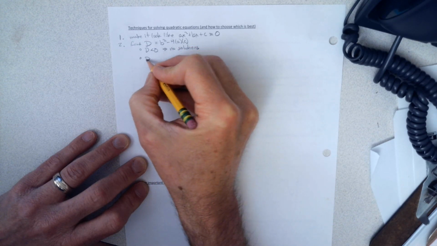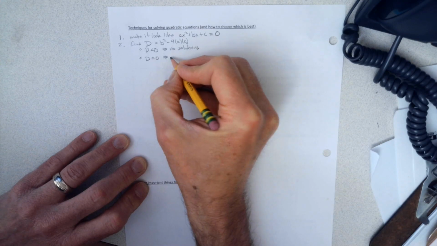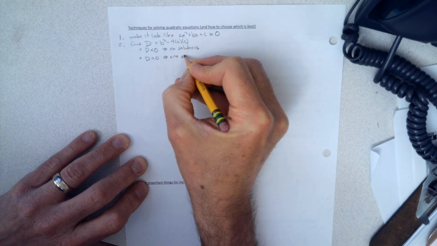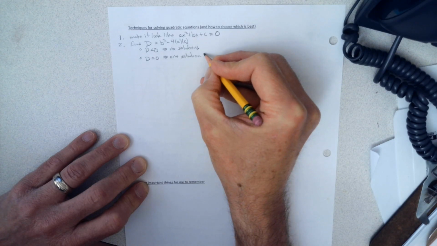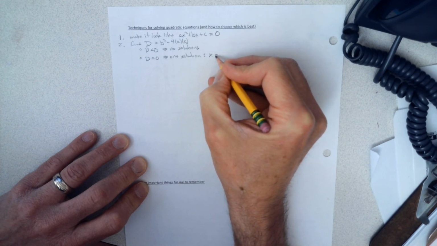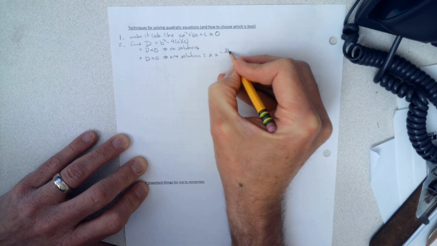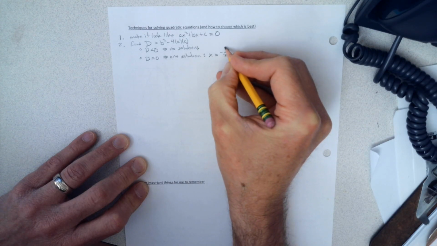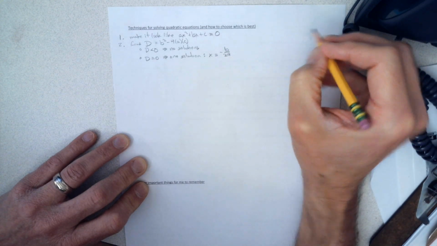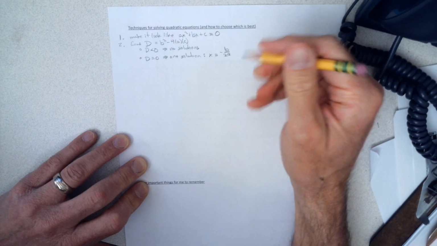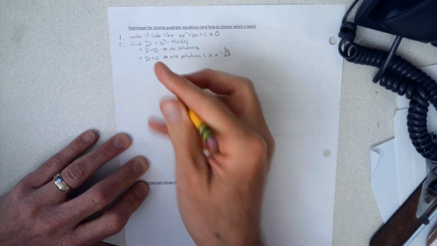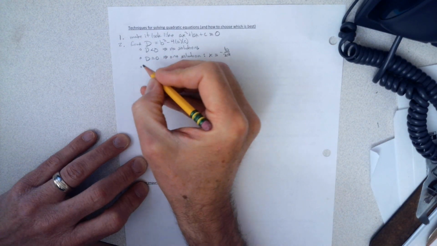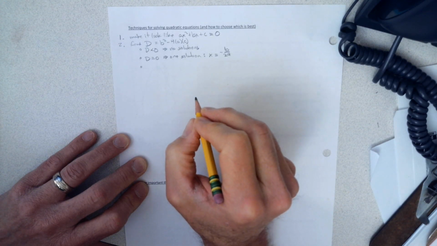If D is equal to 0, it means there's one solution. And in fact, we know what that solution is going to be, and that one solution is going to be x equals minus b over 2a. Interesting, we recognize that as being the equation for the axis of symmetry as well, and that's kind of what goes on when there's only one answer to the problem.